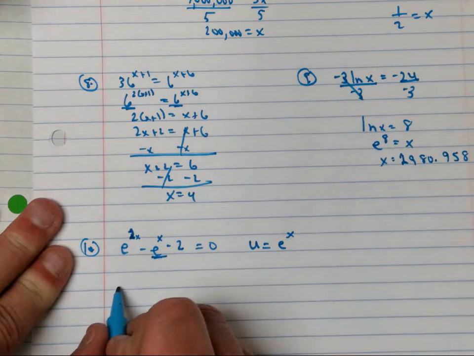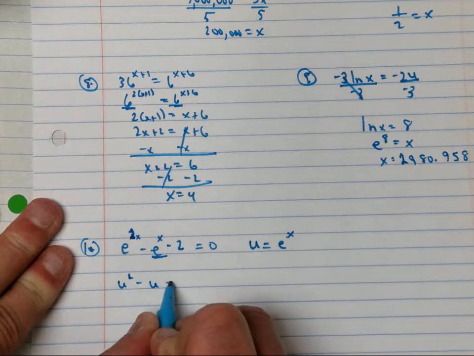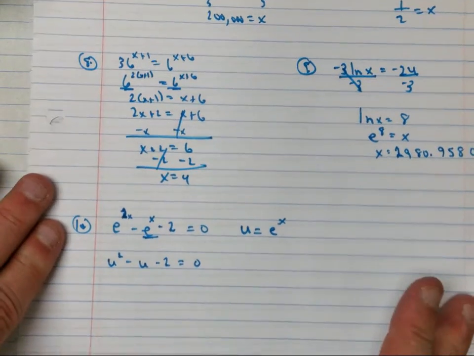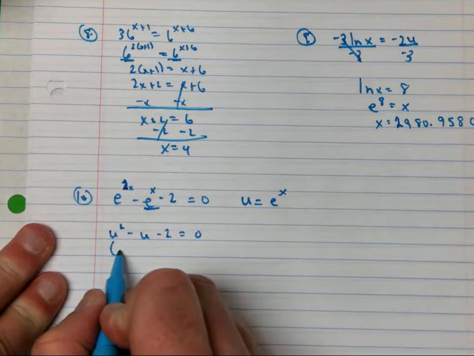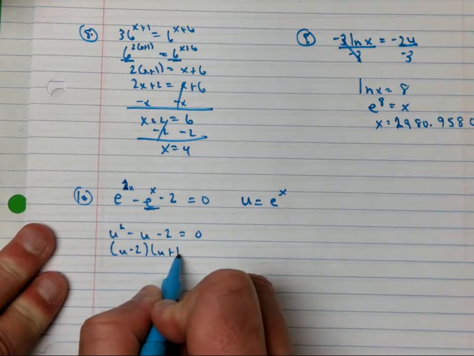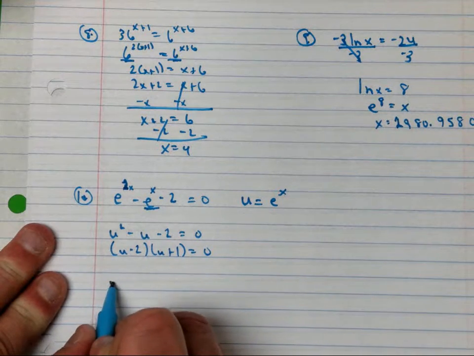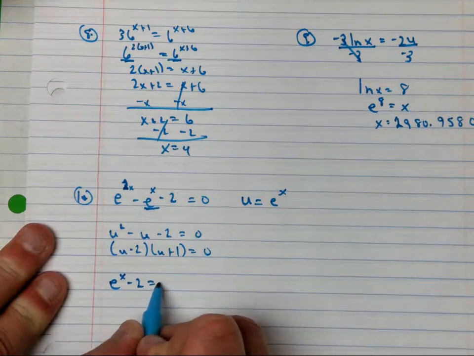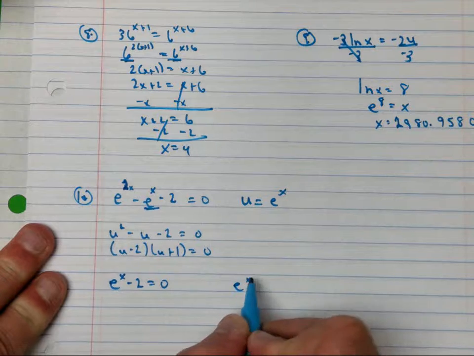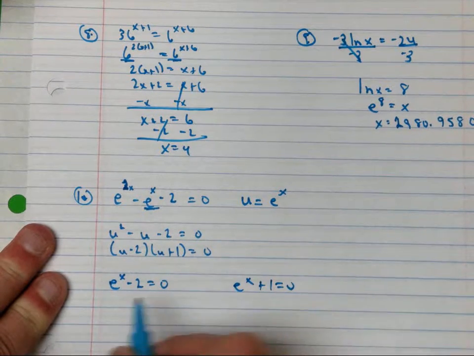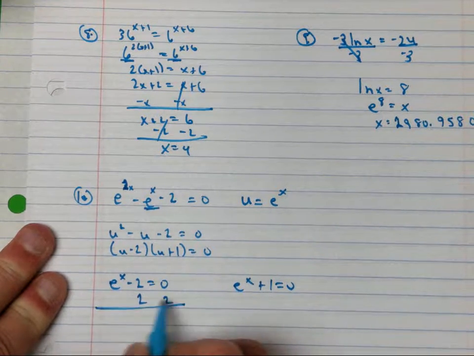Now you're going to substitute u in. U squared minus u minus 2 equals 0. Factor it. That's u minus 2 and u plus 1. Now substitute e to the x back in. E to the x minus 2 equals 0. E to the x plus 1 equals 0. Solve the equation.